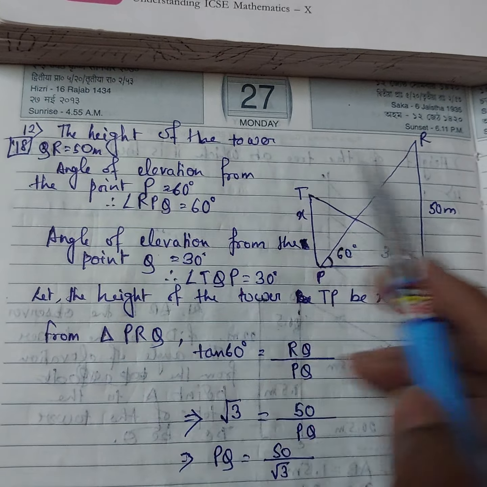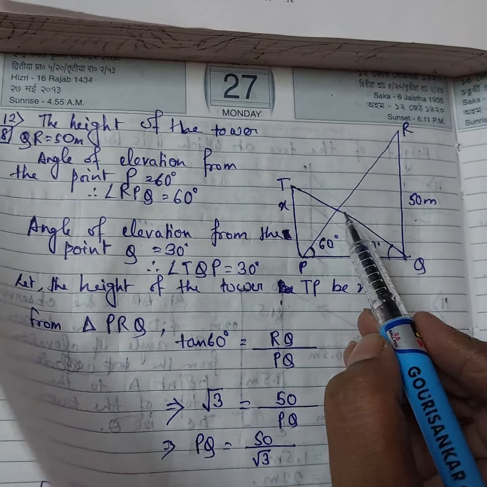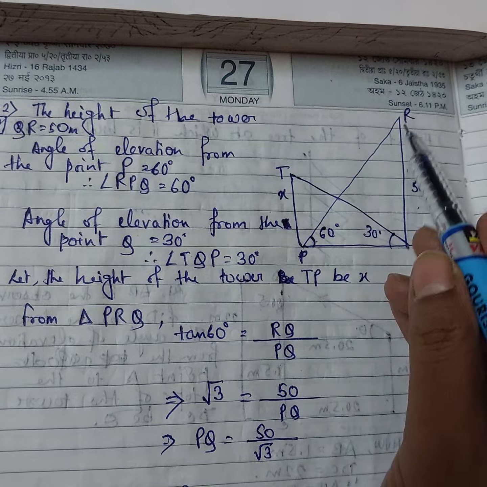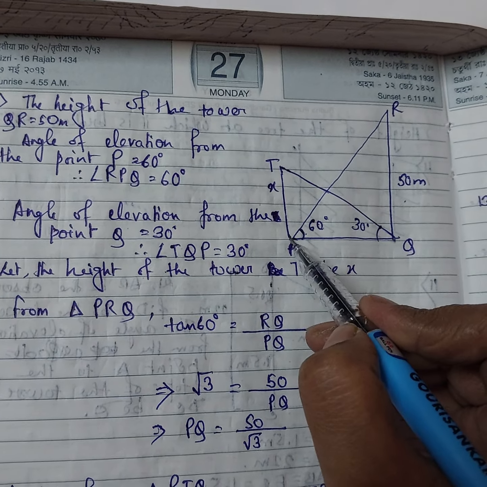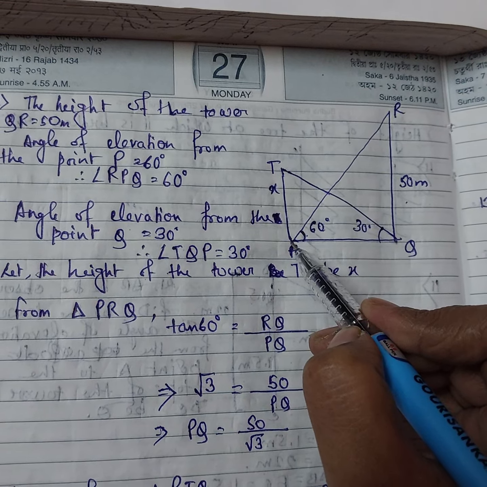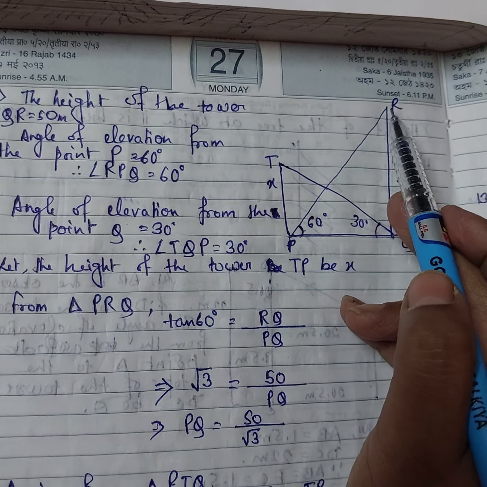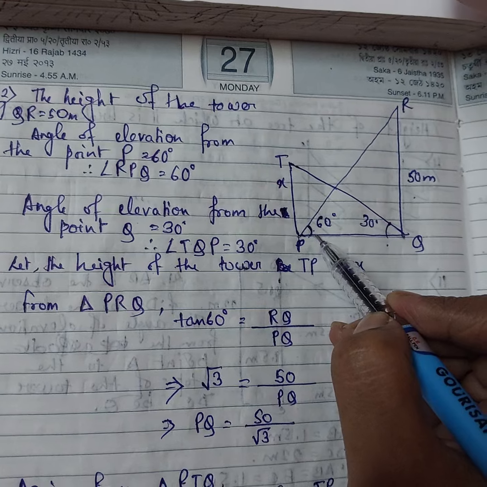So the height of the tower QR is equal to 50 meter. The angle of elevation from the point P is 60. Here the object is there, and at this point the observer is there, so the angle of elevation will be 60. Therefore RPQ is equal to 60 degree.